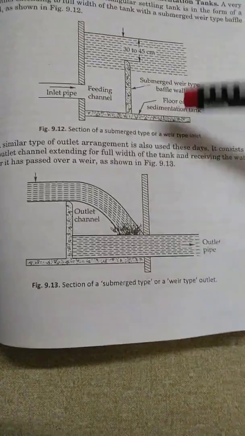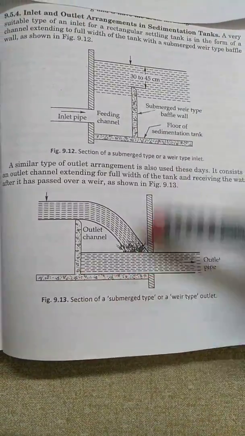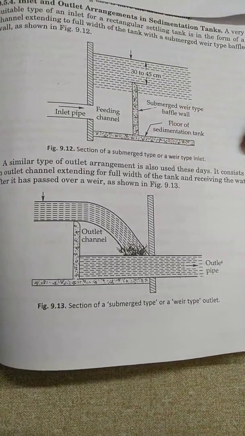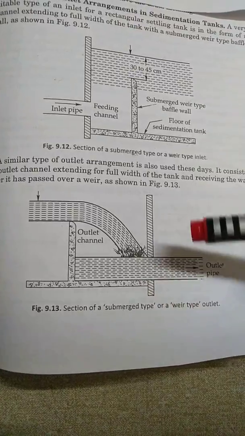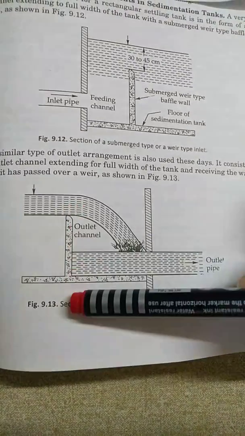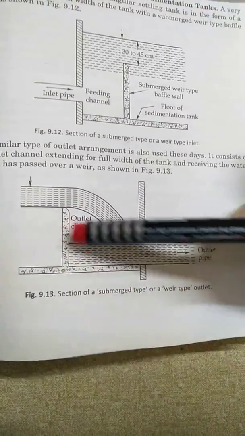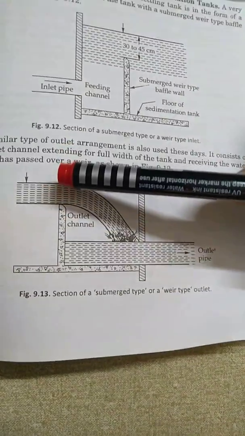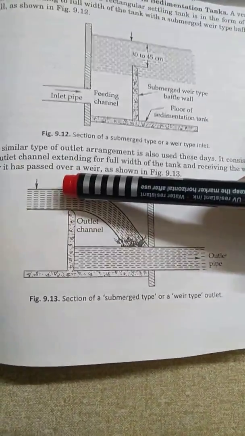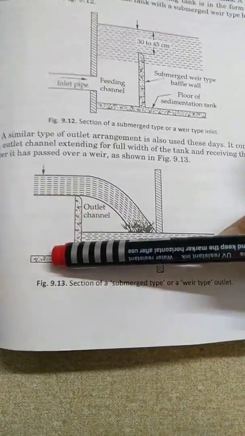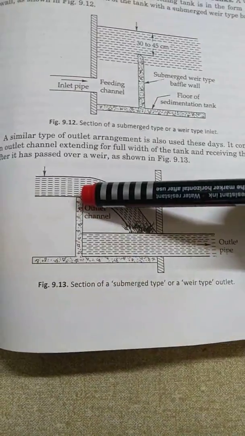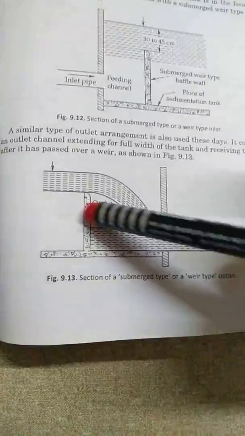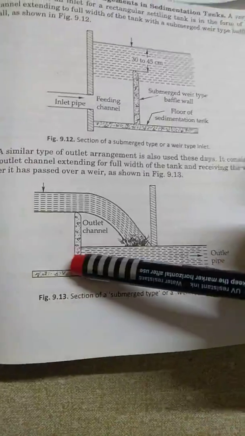Now coming to the outlet arrangement, here we have the cut section of the sedimentation tank. This is continuous, the extension of this will be there. When you come to the outlet point, near the outlet point we are going to have one more baffle wall. If this baffle wall is not there, then what will happen? Due to the specific gravity, the particles are going to settle down here. If we don't provide this baffle wall, the turbid water may come out from this outlet.